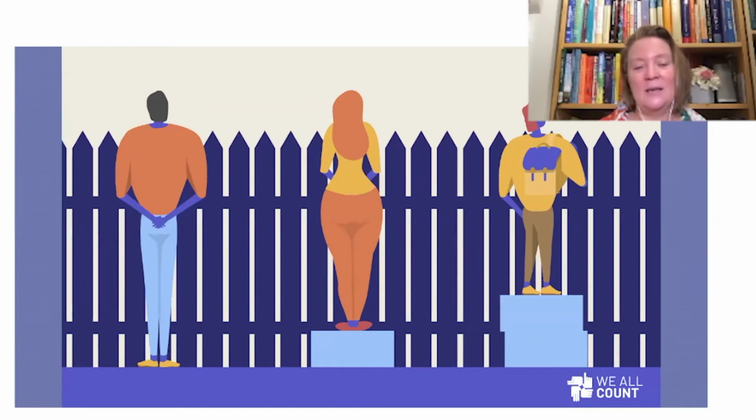This, in the textbook illustration, is the result that we are looking for, and this is called equity. And so this is how we achieve equity. We give each person the support relative to how they need the support, in what way they need to be supported. So the person on the left, who can already see over the fence, doesn't get any boxes. And the person on the right, who is the shortest person, gets 2 boxes. So then that person can see over the fence.